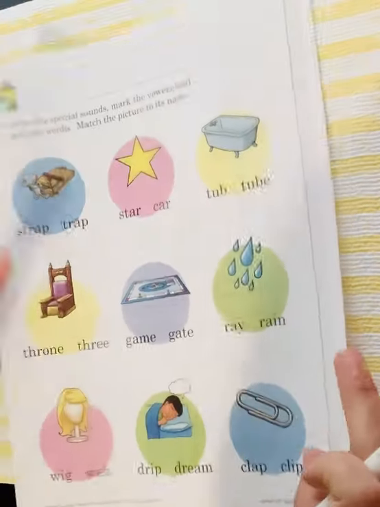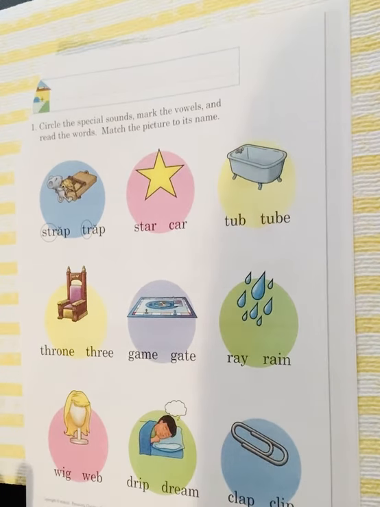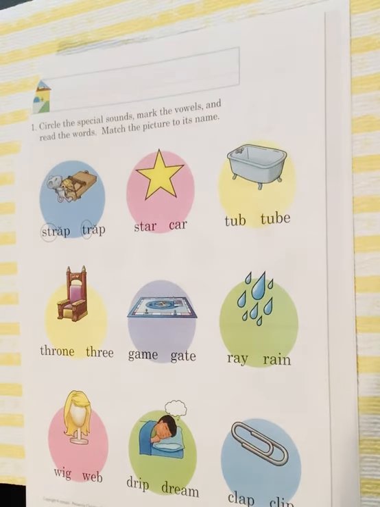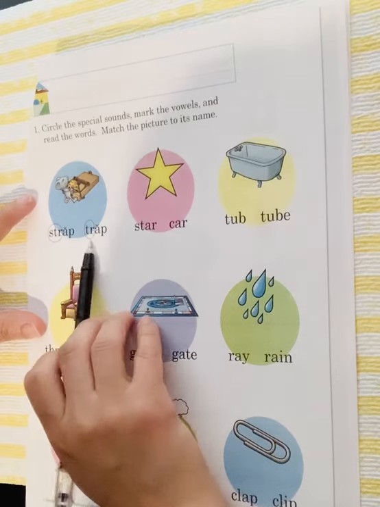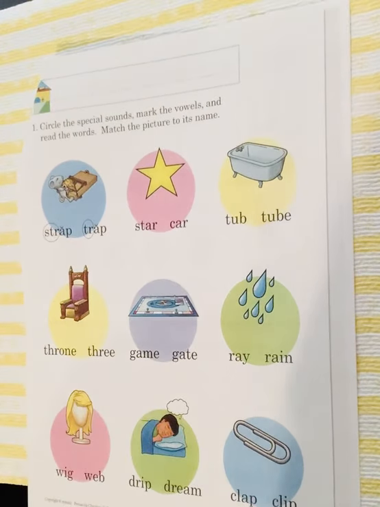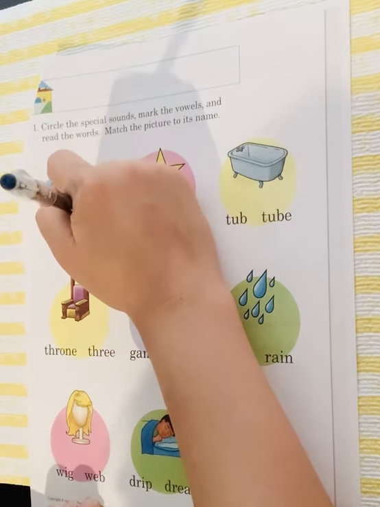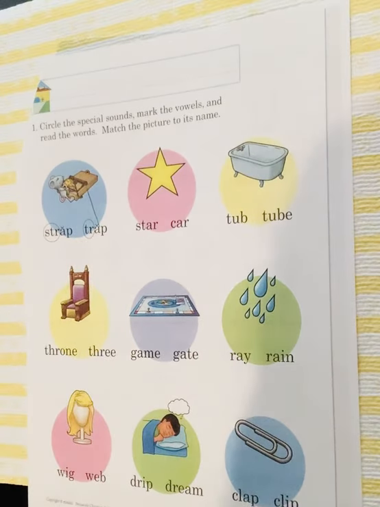And our last page is this page right here. And it says circle the special sounds, mark the vowels. So here we go. Let's do this one together. The first one they already did for us. And they circled 2 special sounds that they see, and then they mark the vowel. So there's a mouse. He's trying to get the cheese out of the cheese trap. Uh-oh. So that is a trap. And there was the special sound, in trap.